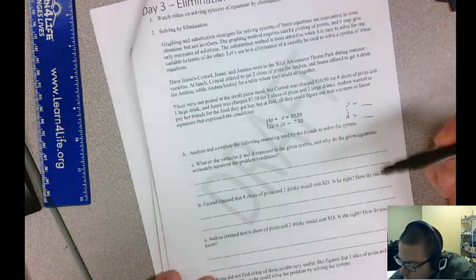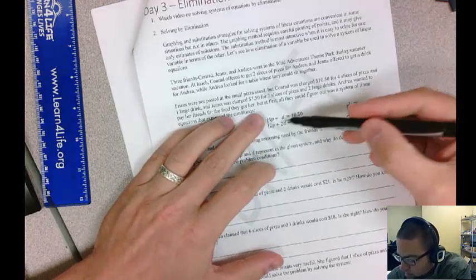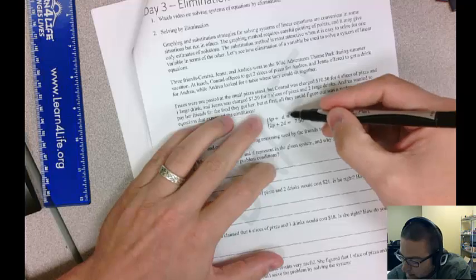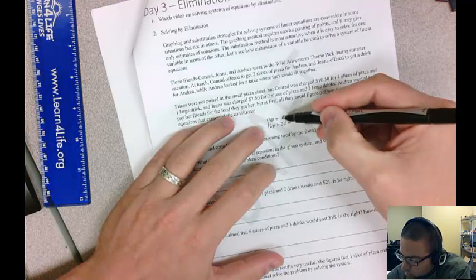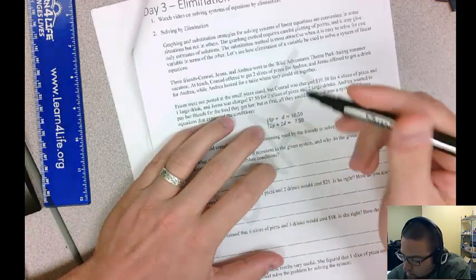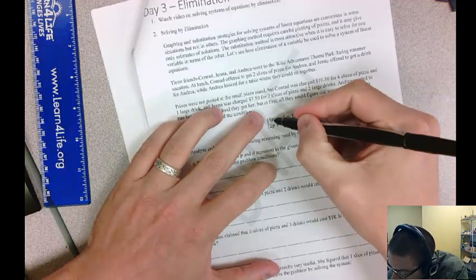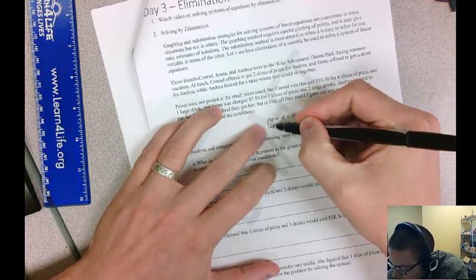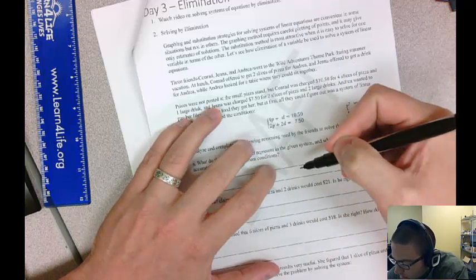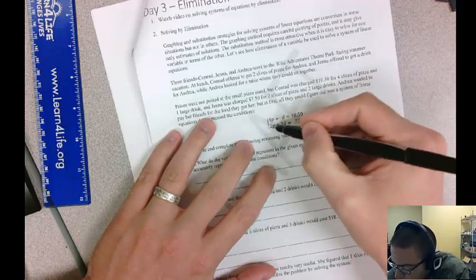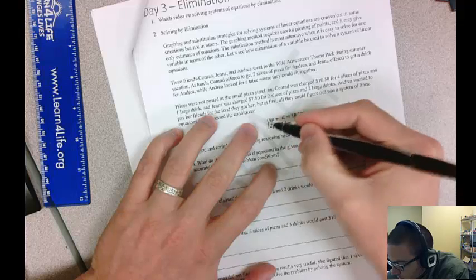Right? So, the way that you eliminate them is by stacking them on top of each other, and then we want to add them together in such a way that one of them will drop out. So like we want to have opposites on the coefficients there. So for example, 4p, I want to have a negative 4p here to be able to cancel it out. So how do I change that into a negative 4p? Well, I could just multiply both sides of this equation by negative 2, right?